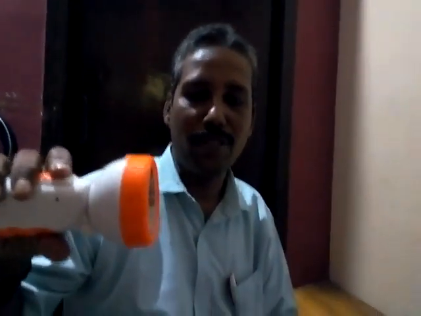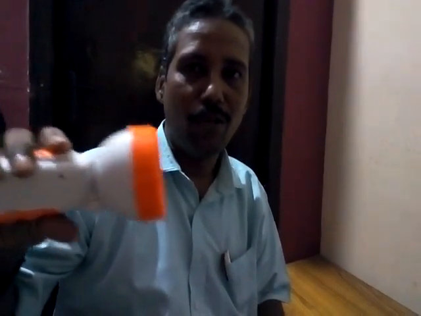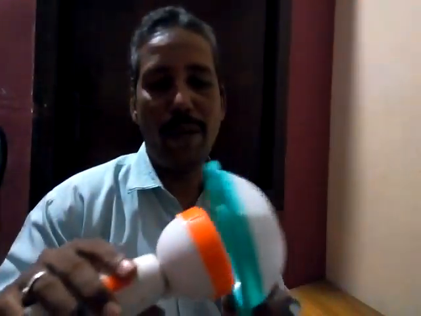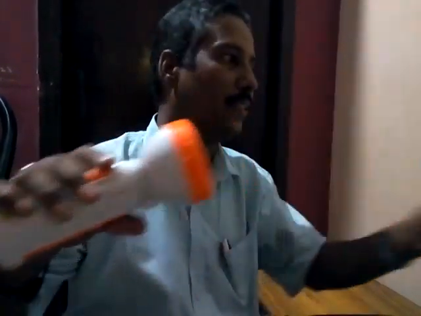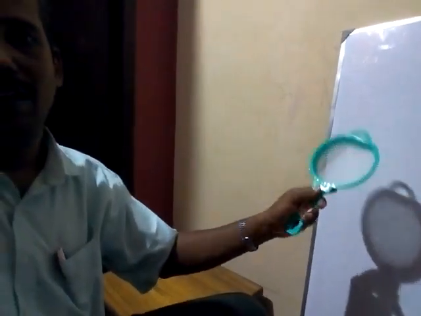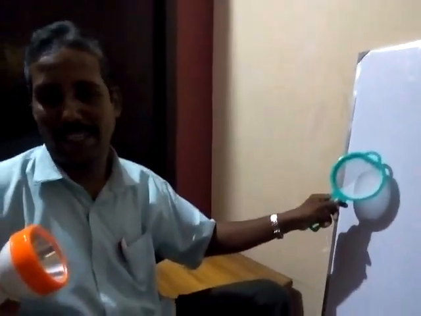Now I am going to use this white light to get the values. This is the source and this is going to be the mesh, and the whiteboard is going to be our screen. Now I am applying it.